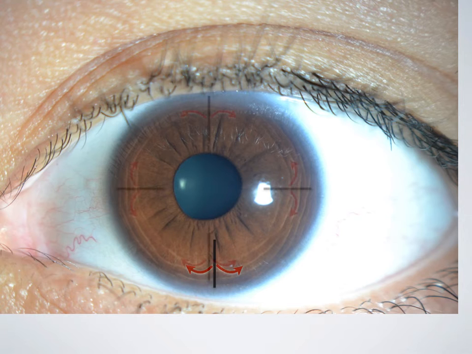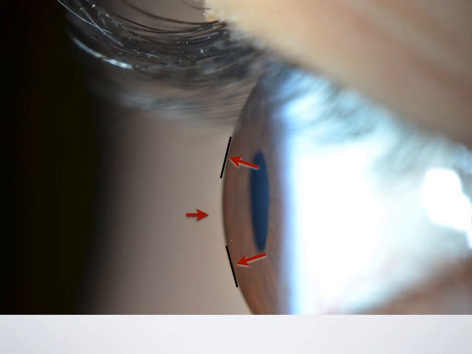In order to distribute things more evenly, we're going to want to do a bunch of incisions, which are going to flatten the cornea. And in doing so, it's going to treat this patient's myopia, and this is radial keratotomy. So there is an area of flattening centrally.